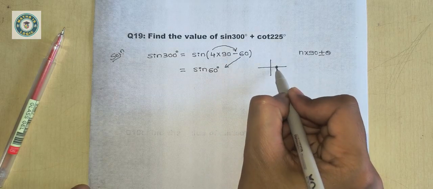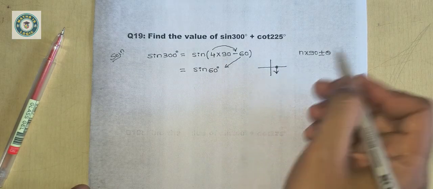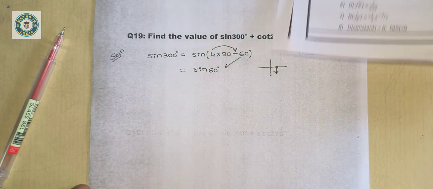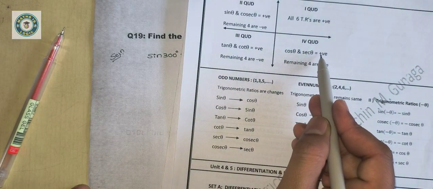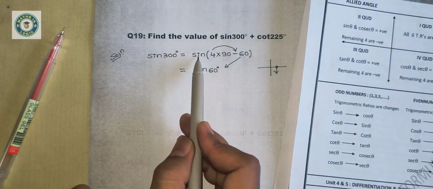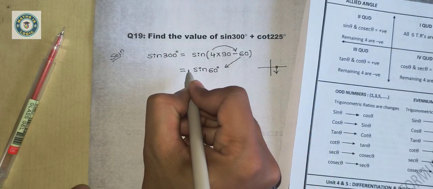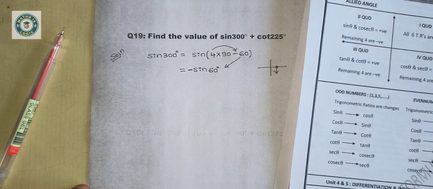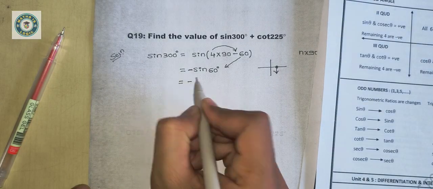Here minus is there, means it comes in the previous quadrant, means which quadrant here? Fourth quadrant. You can see in the fourth quadrant, cos and sec are positive, remaining all are negative. So here which trigonometric ratio is there? Sine. So sine is negative in which quadrant here? Fourth quadrant. So mention here minus. So after that, minus you keep it as it is.